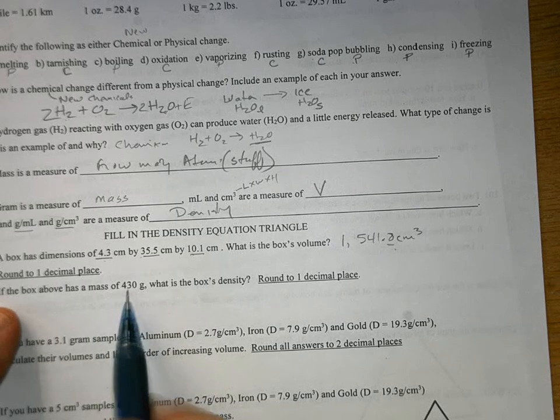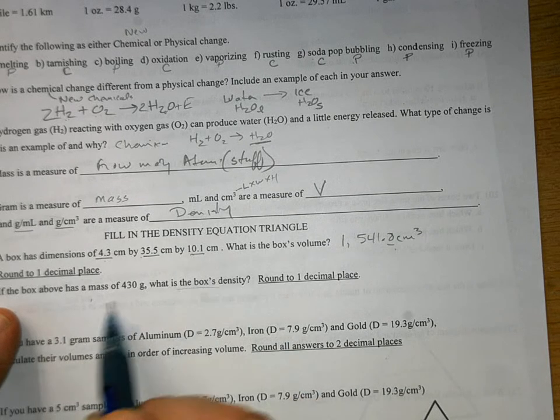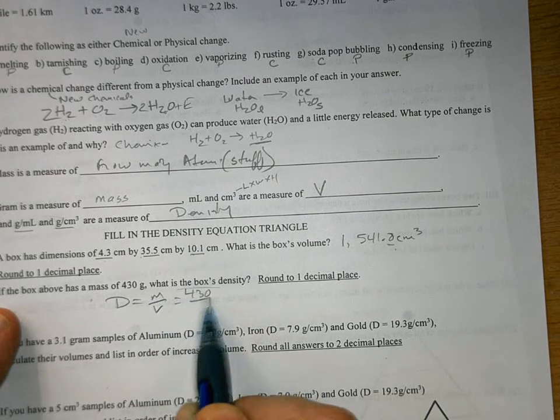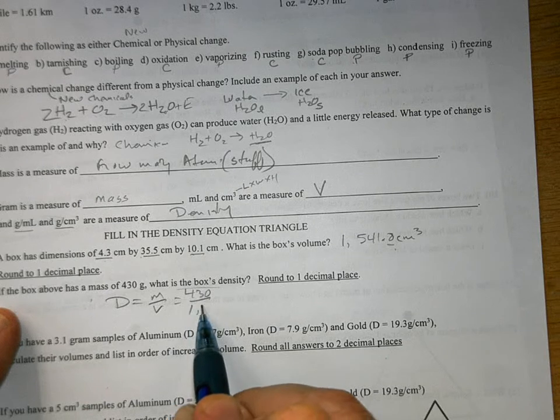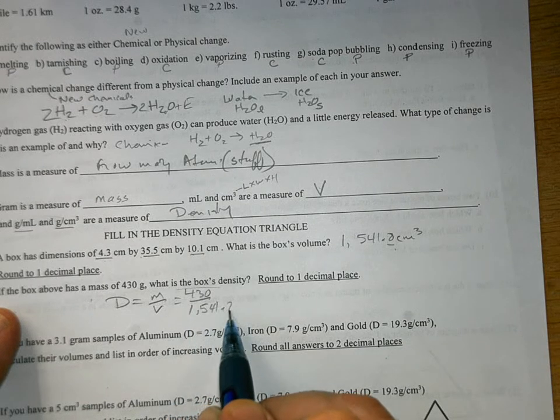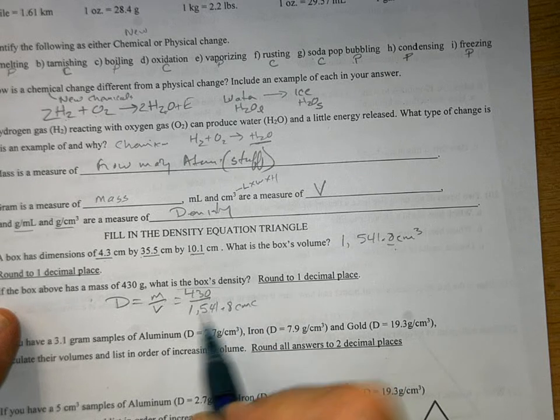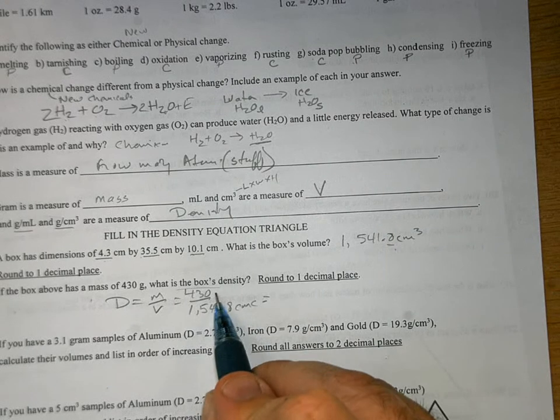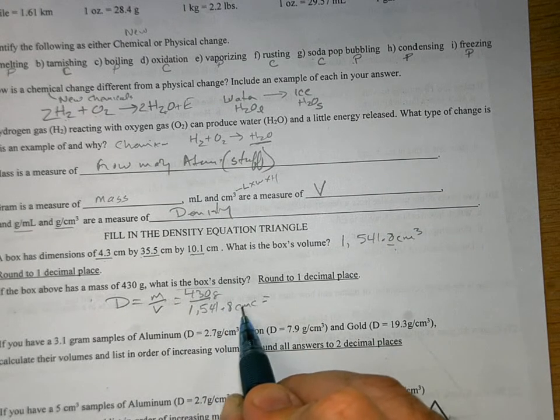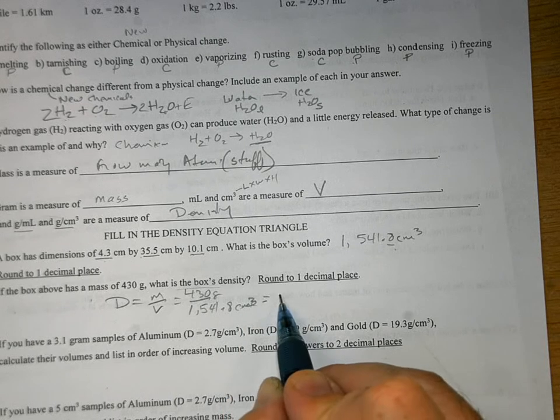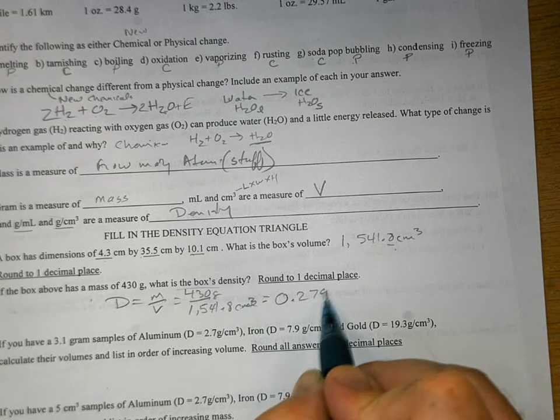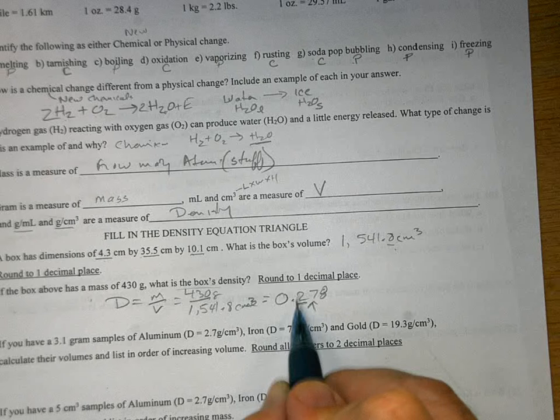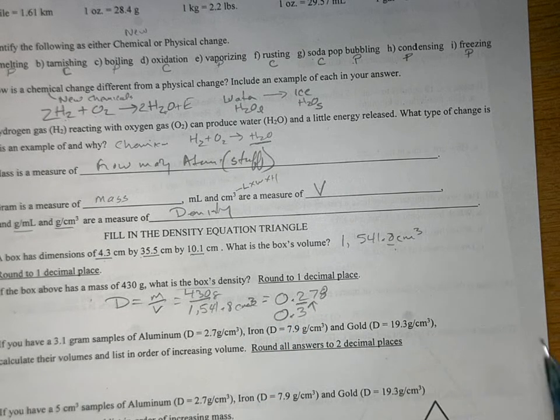If the box above has a mass, what's the box's density? Density is mass divided by volume. The mass is 430 grams. We're going to divide by 1,541.8 cubic centimeters. The answer when you put that through, in grams per cubic centimeter, is 0.278, and we want to round to 1 decimal place. That's a 7, which means we're going to round this to 0.3.